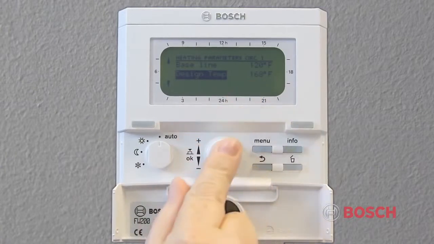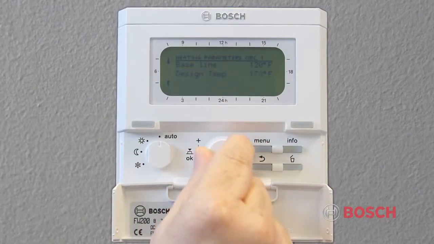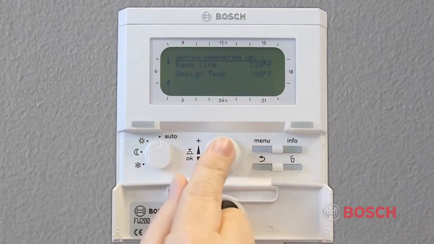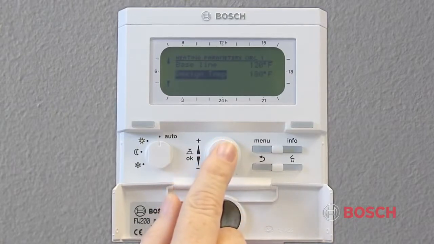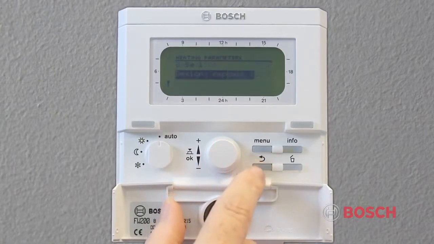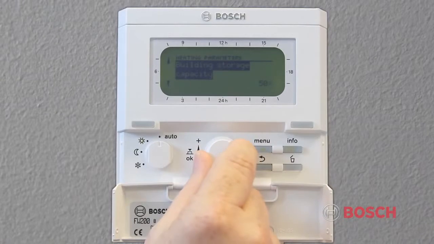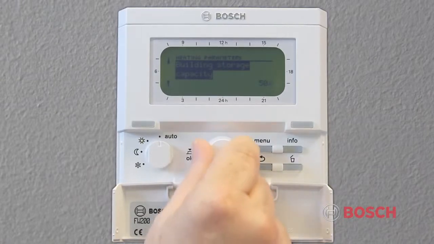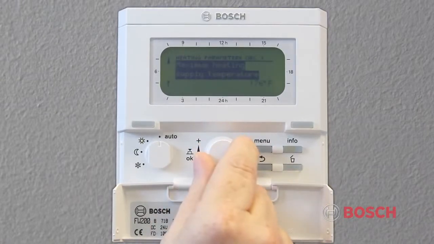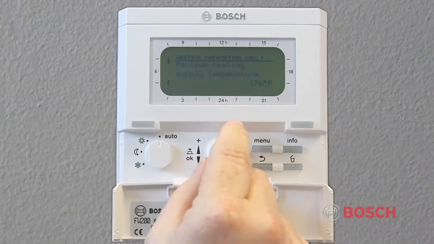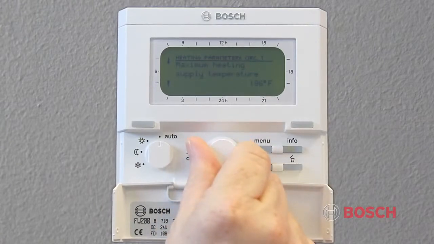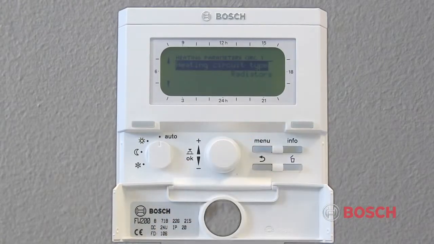Rotate the dial and design temp will be highlighted. Press the dial and 168 degrees Fahrenheit will flash. Use tables 1 and 2 to choose which temperature to enter. Set accordingly and press the dial once to lock in the setting. Rotate the dial counterclockwise to display maximum heating supply temperature. Press the dial and adjust as desired. Push the dial once and lock in the setting. Press the menu button and return to the main screen.